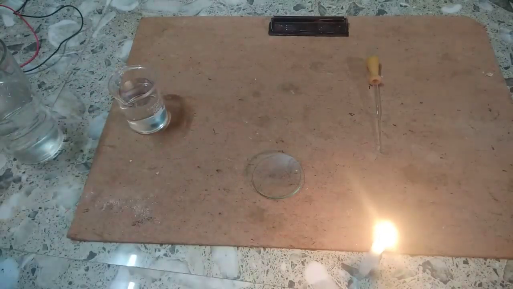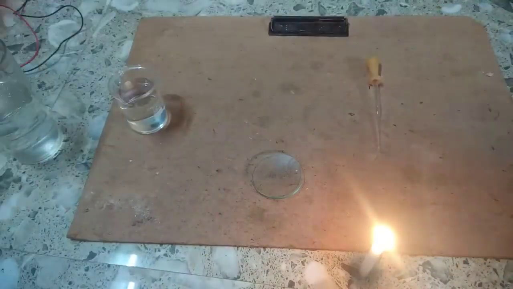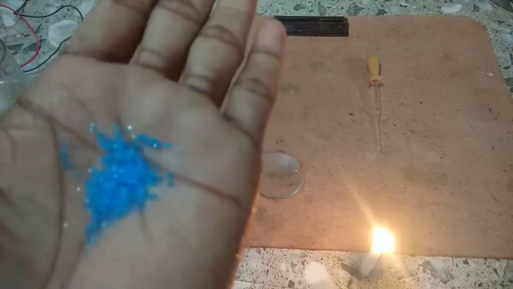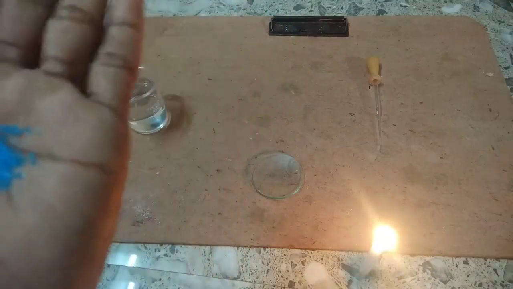Take some copper sulfate in the test tube.